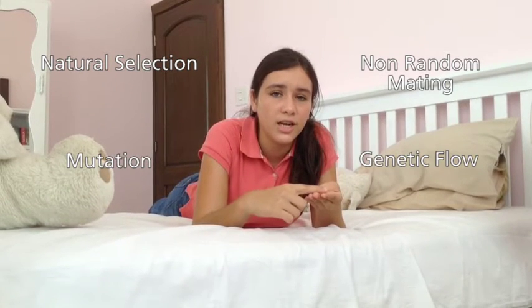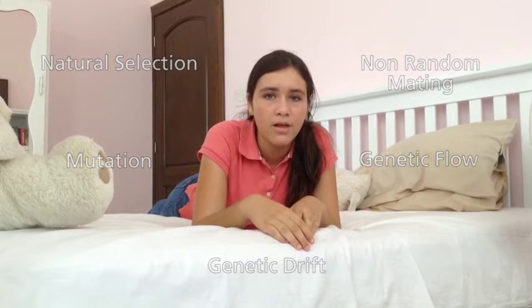The Hardy-Weinberg equilibrium doesn't always work. Actually, it almost never works. As I said before, the Hardy-Weinberg equilibrium only works if certain factors are not present. These factors are natural selection, non-random mating, mutation, genetic flow, and genetic drift. And it only works in large populations. In short, this equilibrium will not work in real life. Why don't we talk about how genes actually do change now?